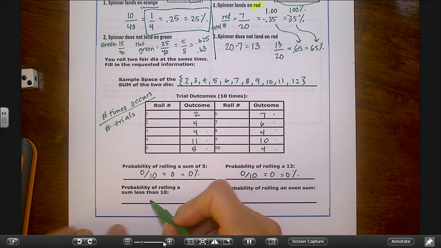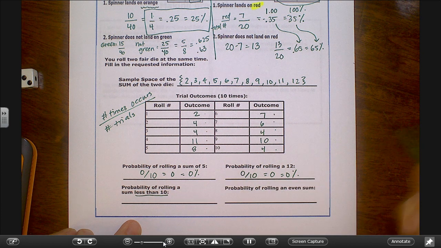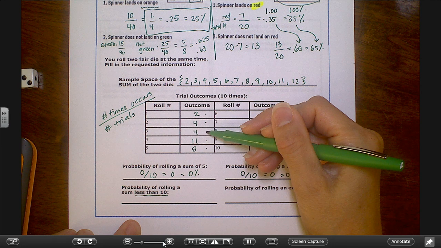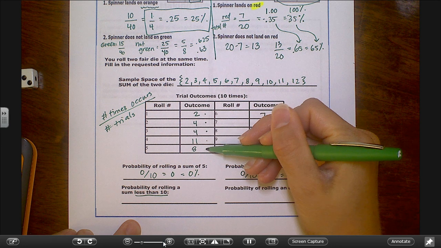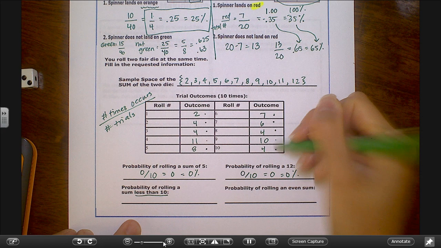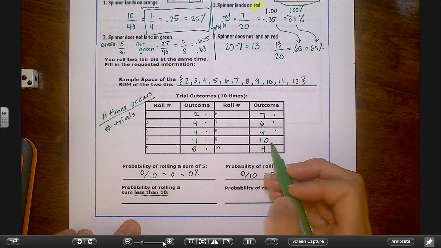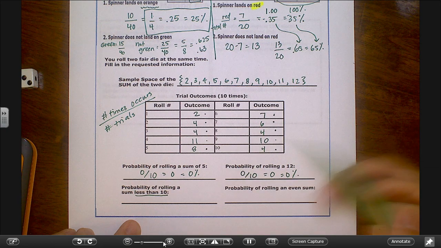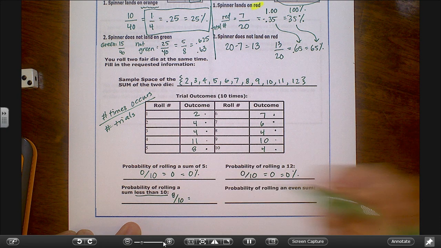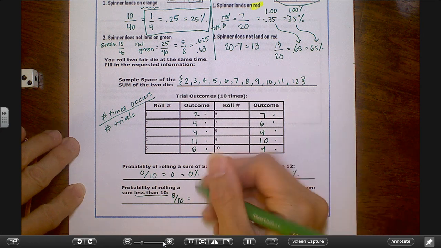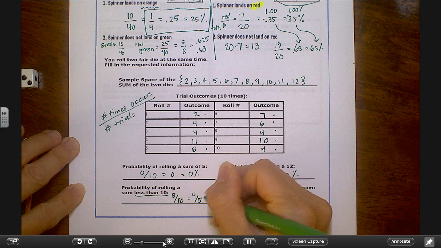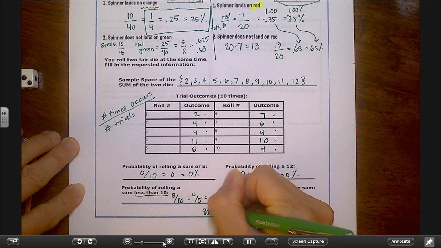Probability of rolling a sum less than 10. So anything less than 10. So there's 1, 2, 3, 4, 5, 6, 7, 8. So I only rolled over 10, or 10 or over, I should say, twice. So this is 8 out of 10. But again, you have to reduce that. So if you take a 2 out of each, it's 4/5, or 0.8 or 80%.